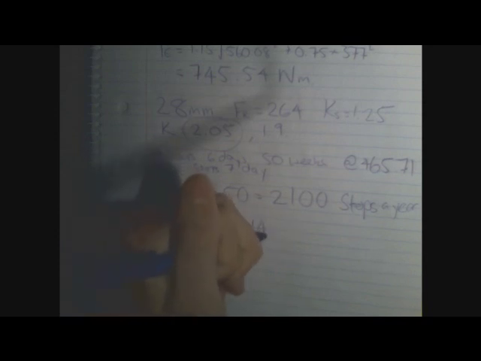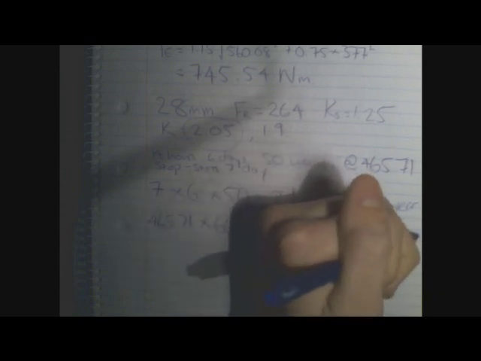Now for the number of revolutions, it's 465.71 revolutions a minute times 60 minutes times 14 hours times 6 days times 50 weeks. Gives me 1.173 times 10 to the 8 revolutions a year.